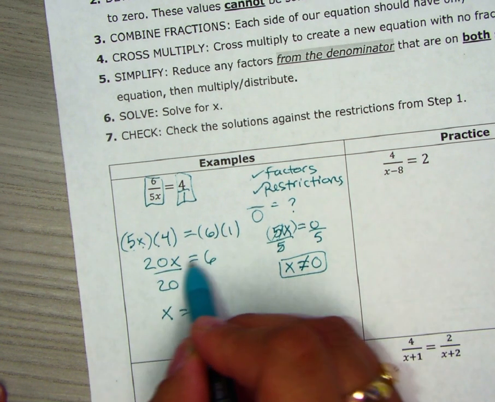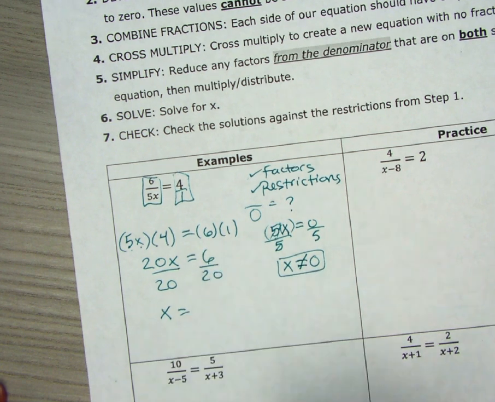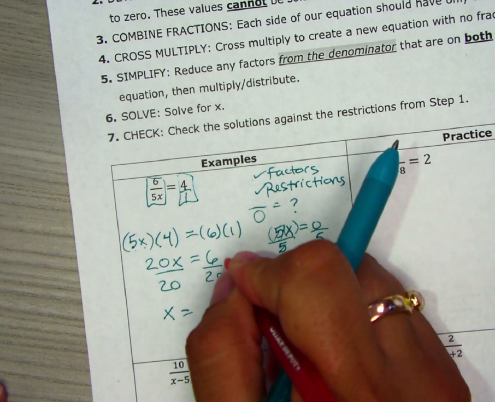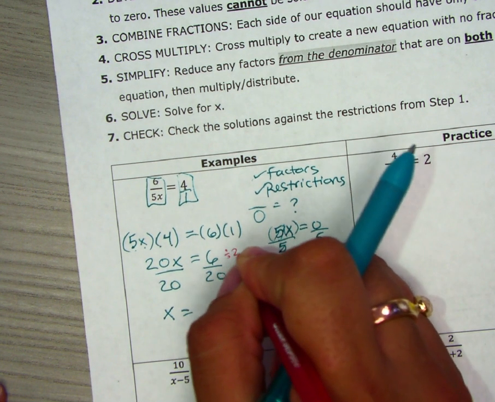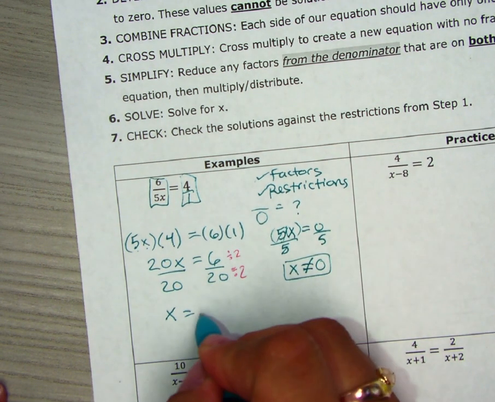What we do to one side, we have to do to the other. So we end up with 6 over 20. But 6 over 20 can be simplified by 2. So when it's simplified by 2, we're going to say that x equals 3 over 10.